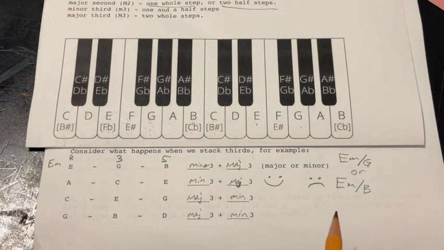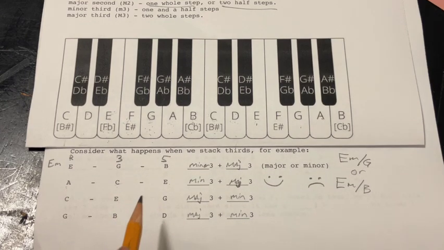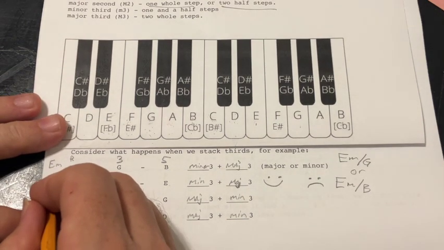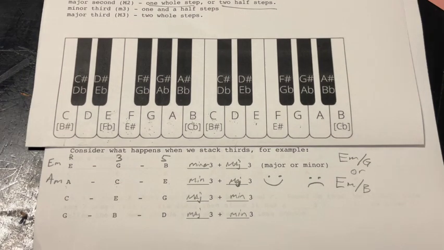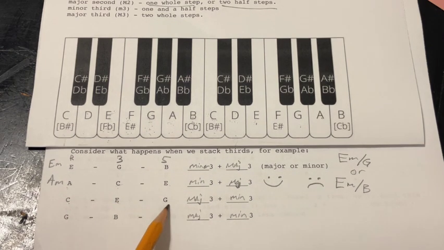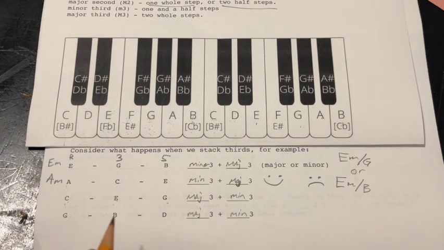Okay, so A, C, and E, I'm going to play those. Does that sound major or minor? Minor. Yep. So that's A minor. Okay, C, E, and G. So here's C, E, G. Major or minor? Major, yeah.